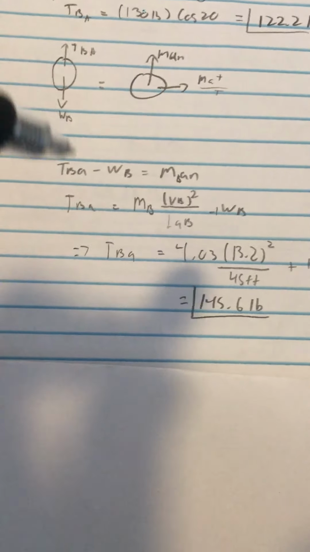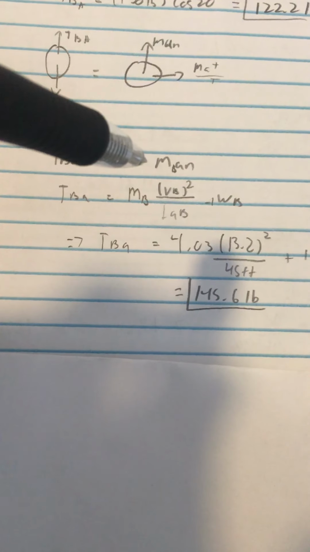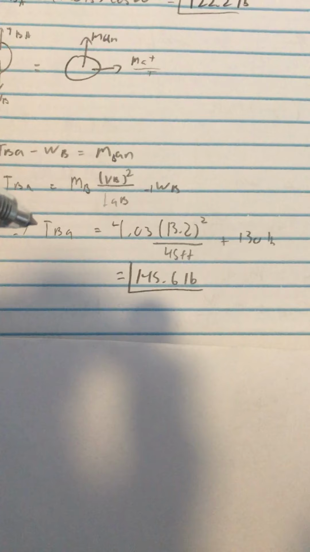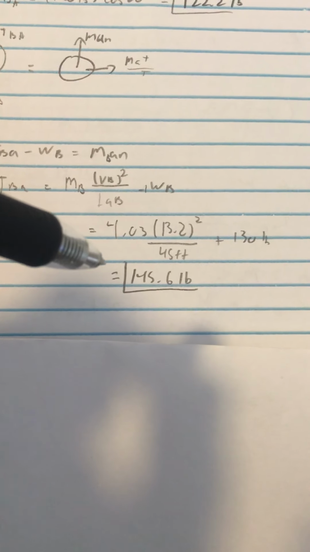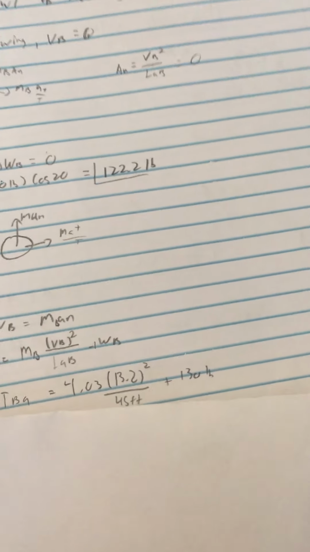Sum of the forces in the Y, we get TBA minus WB equals MBAN. Solve that for TBA, we get 145.6 pounds. Okay, and that is it for 4.